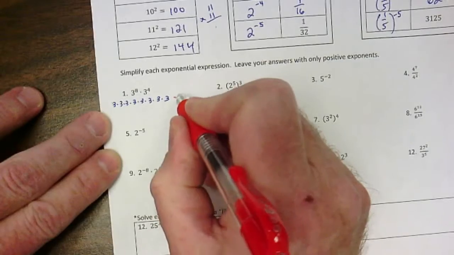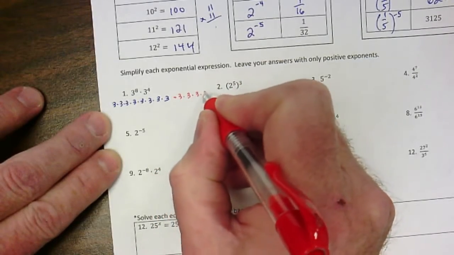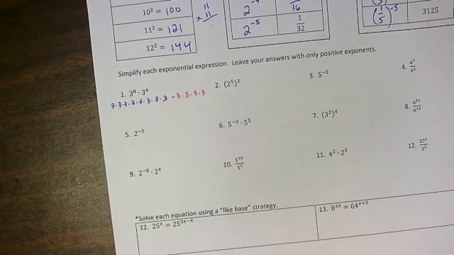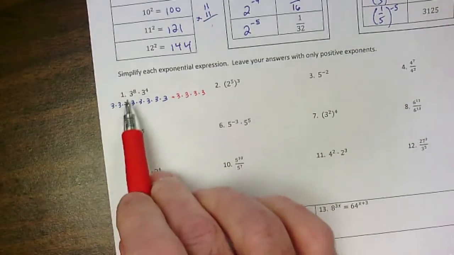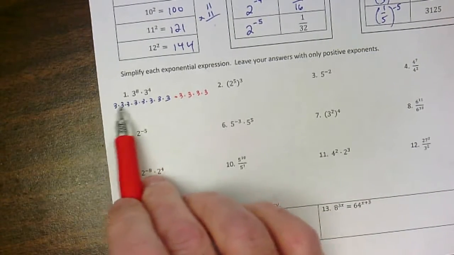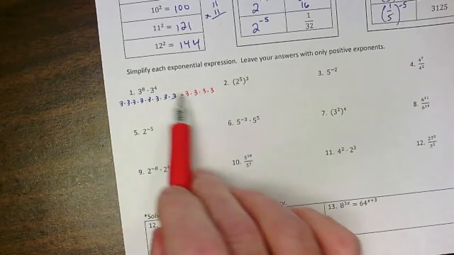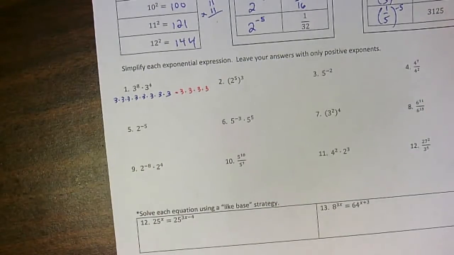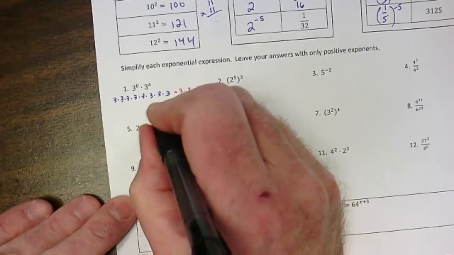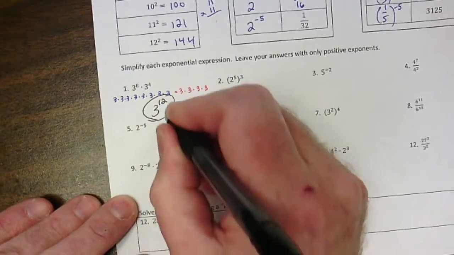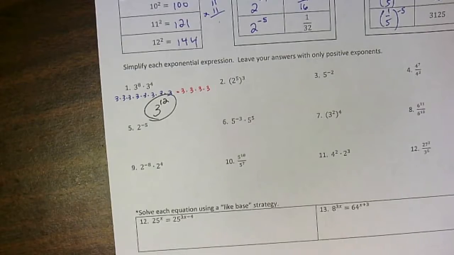Times 3 to the 4th. I don't write all these out when I'm taking a quiz. I can picture 8 3s being multiplied together in my head. You can too. And 4 3s being multiplied together, for a total of 12 3s being multiplied together. And the easiest way to write that is in exponential form.